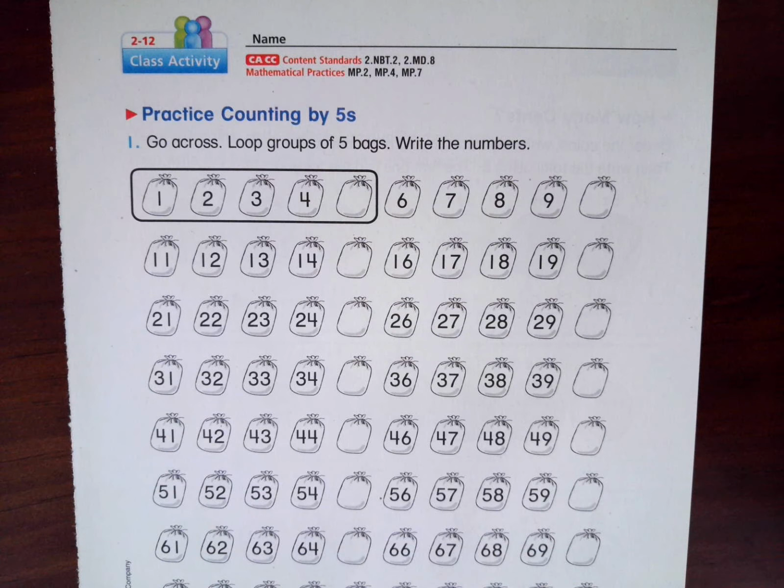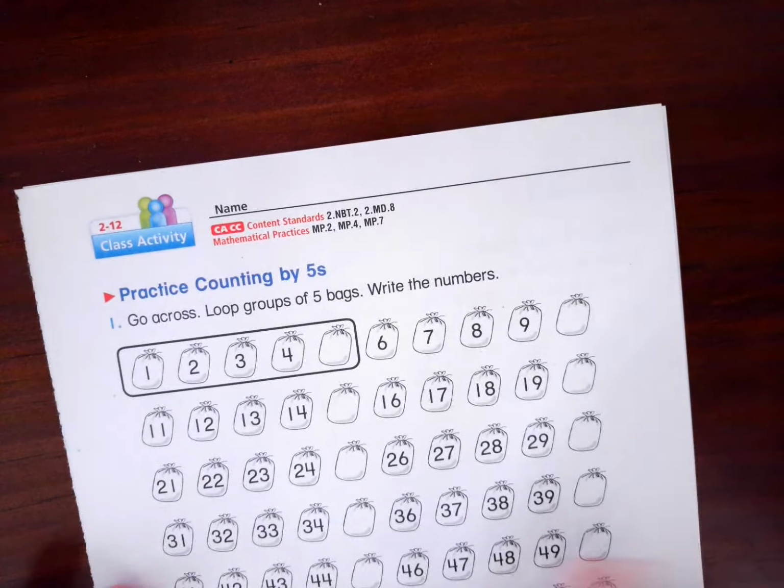Hi friends, this is the math lesson for second grade. We are on Unit 2, Lesson 12. Please make sure that you have a pencil and the pages from your math book are 99 and 101, and obviously the back sides of those, which are 100 and 102 as well.